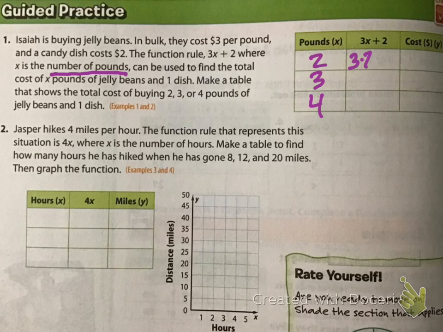We get 3 times 2 plus 2. 3 times 2 is 6, plus 2 is 8. Then we get 3 times 3 plus 2. 3 times 3 is 9, plus 2 is 11. The last one, we get 3 times 4 plus 2. 3 times 4 is 12, plus 2 is 14.